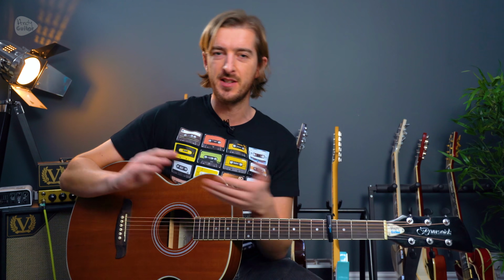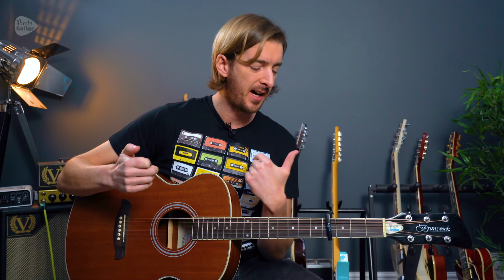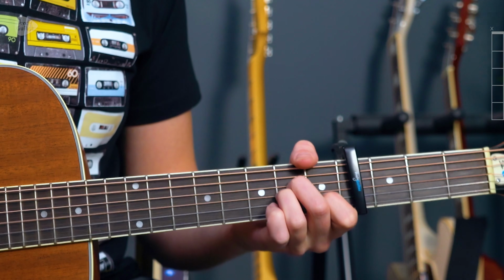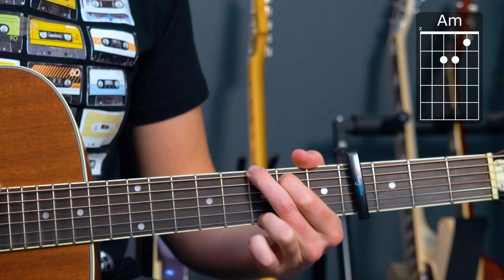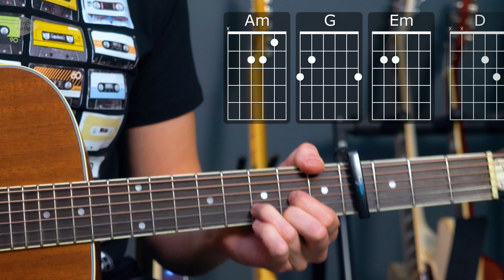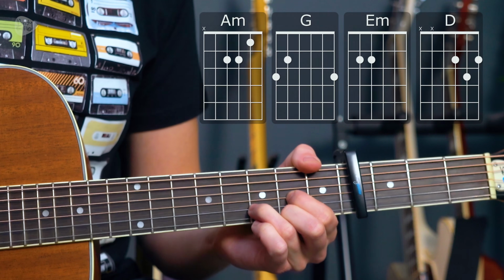So there's something that this song does really well, and it's 4 chords throughout the whole song. There are different ways to play it, but a capo at the 4th fret is the easiest way that we can play with the basic open chords: A minor, G major, E minor, and D major. Repeat for the whole song.